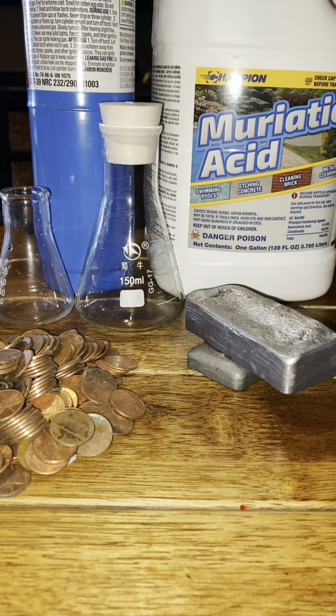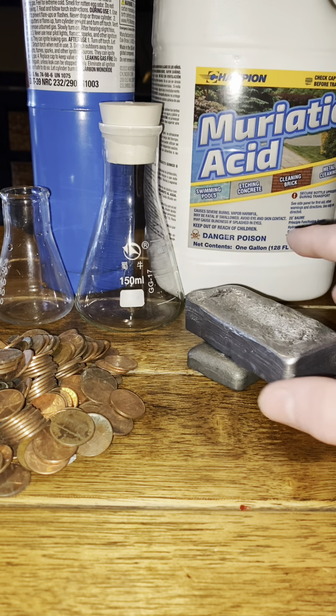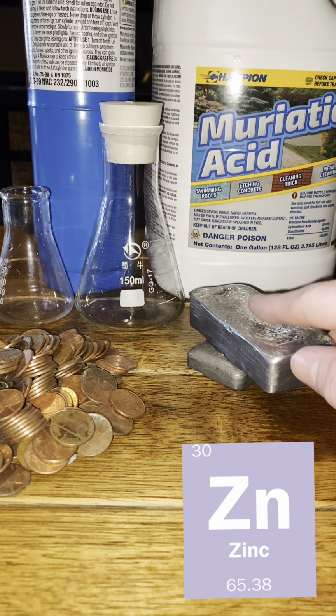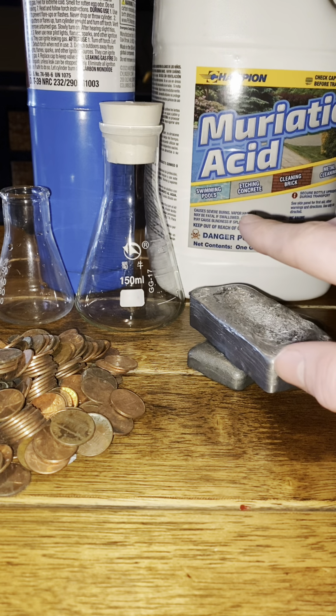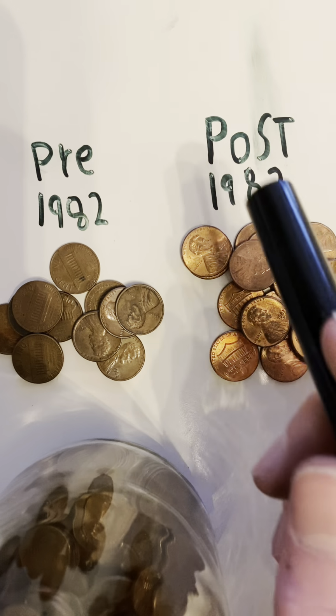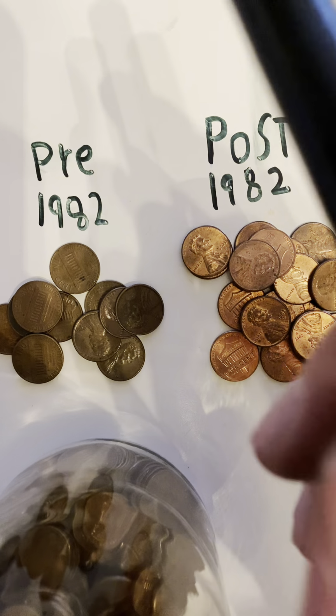Hey everybody, and today we're going to be talking about element number 30, aka zinc. We're going to be talking about its properties and how you can get it at home for your own element collection. Let's get started.